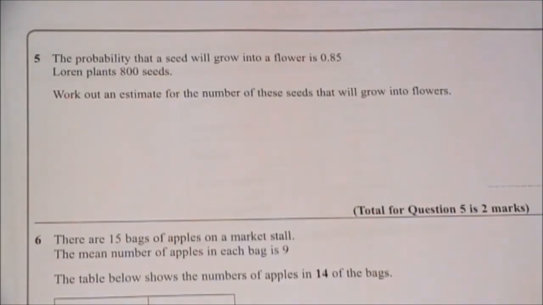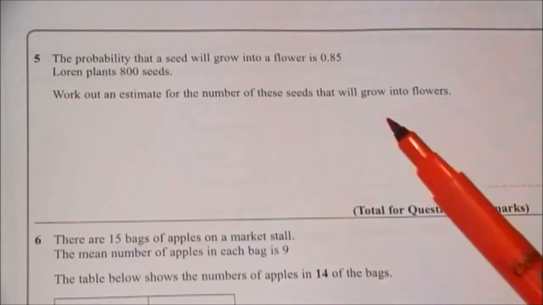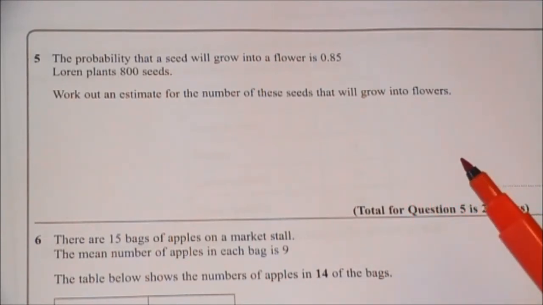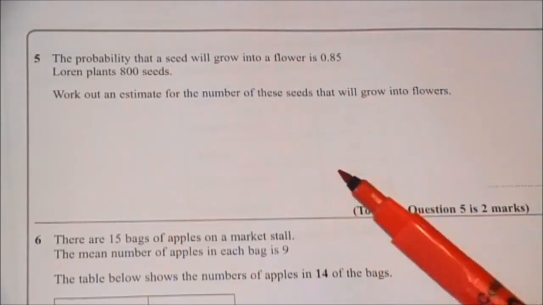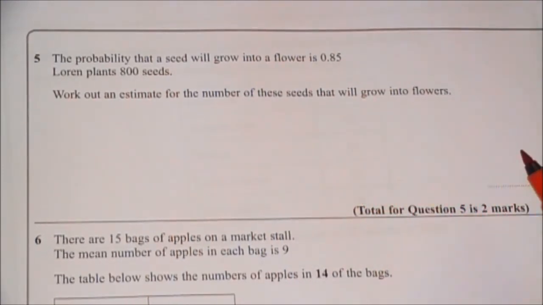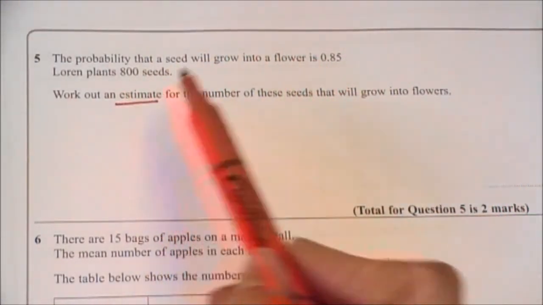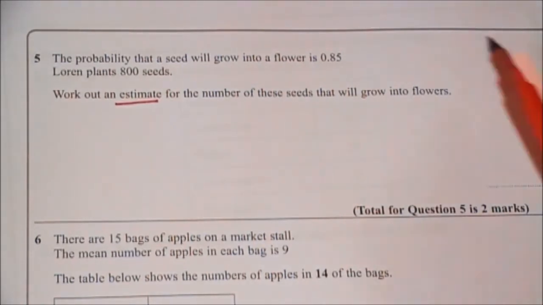Question 5 is a probability question. And it reads, the probability that a seed will grow into a flower is 0.85. Lauren plants 800 seeds. Work out an estimate for the number of these seeds that will grow into flowers.